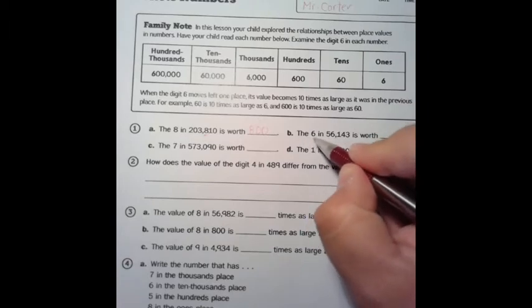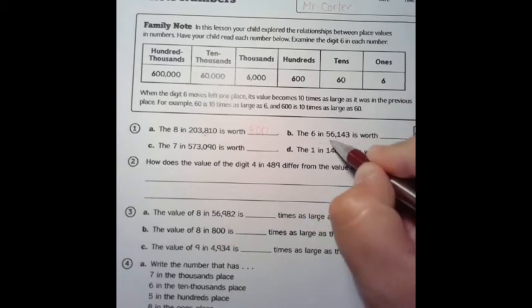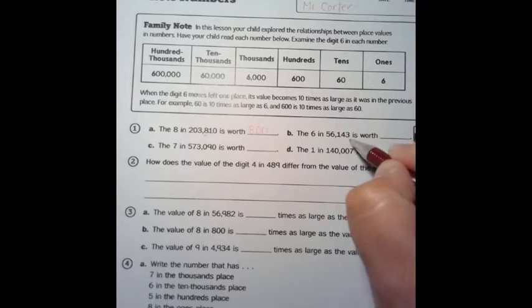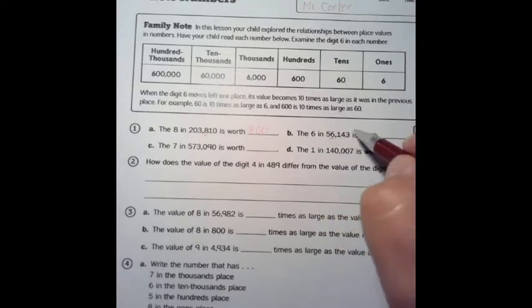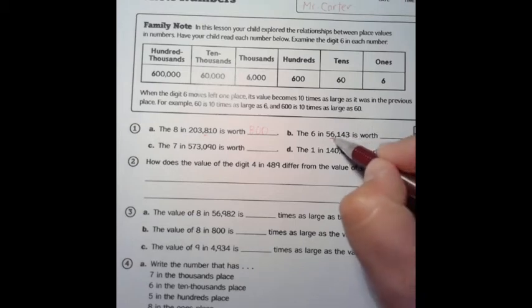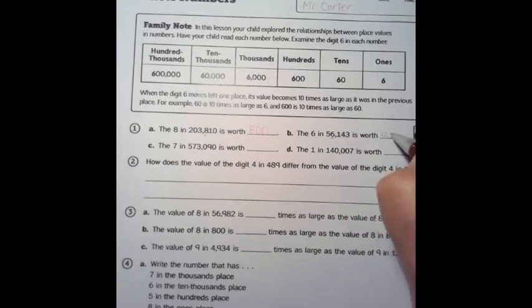Let's look at 1b. So now we're looking at the 6 in this number here, 56,143. So again, the 6 is in the thousands place because it's the ones, the tens, the hundreds, and that's the thousands, so that makes it worth 6,000. Or you can take all the digits after the 6 and replace them with zeros, and there you go, you got your value.